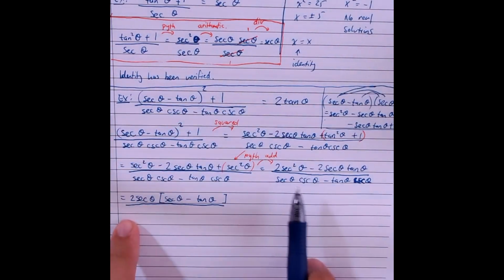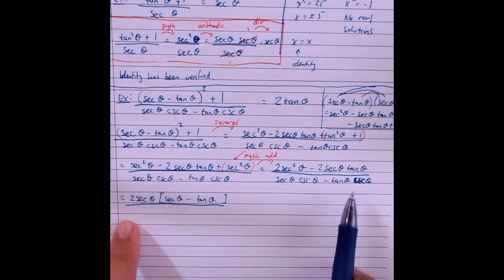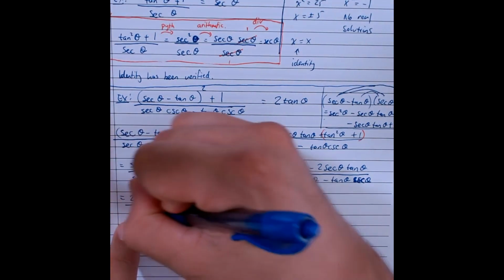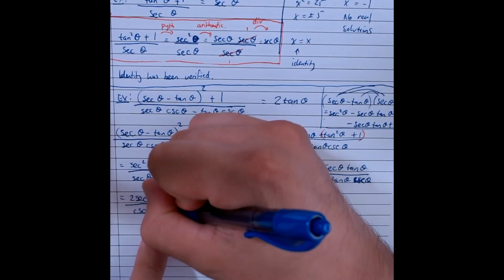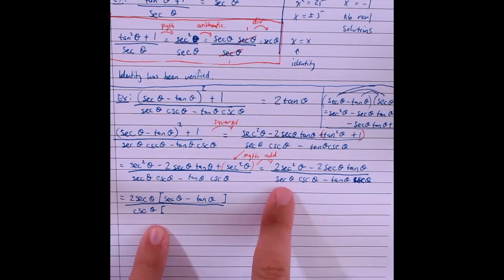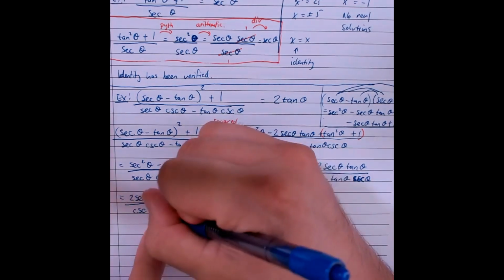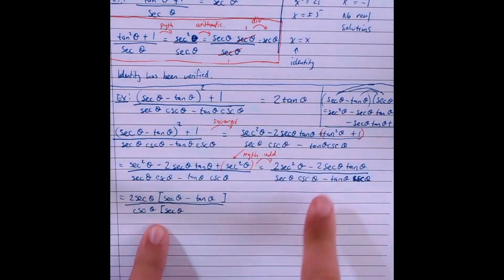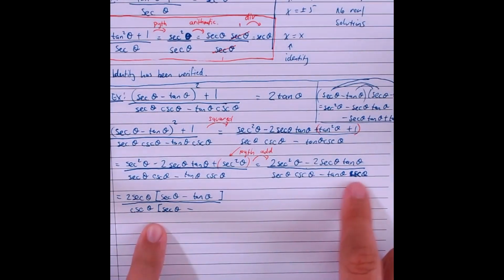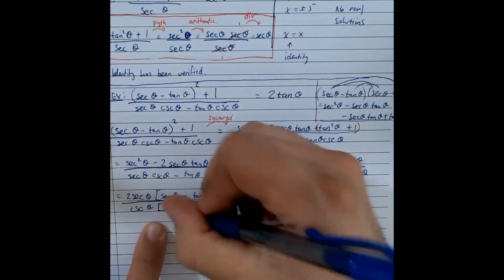And I can do the same thing in my denominator. Cosecant of theta is common to both. So that's cosecant of theta. If I divide that by cosecant of theta, I'm left with just secant of theta. Minus, and if I divide out the cosecant of theta here, I'm just left with the tangent of theta.